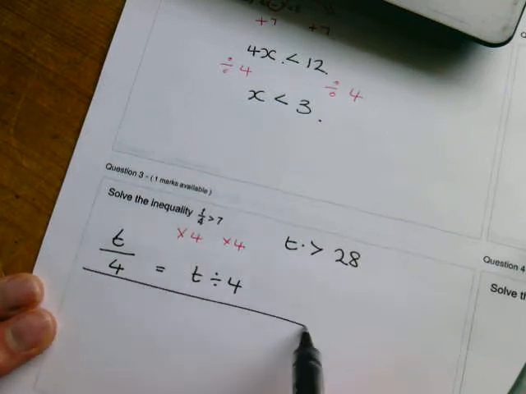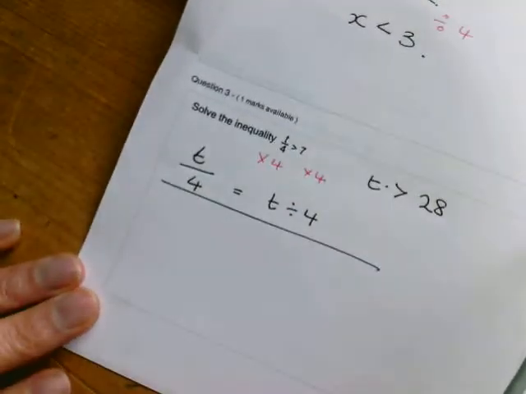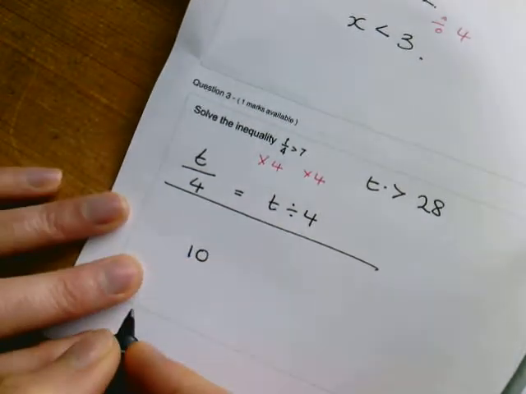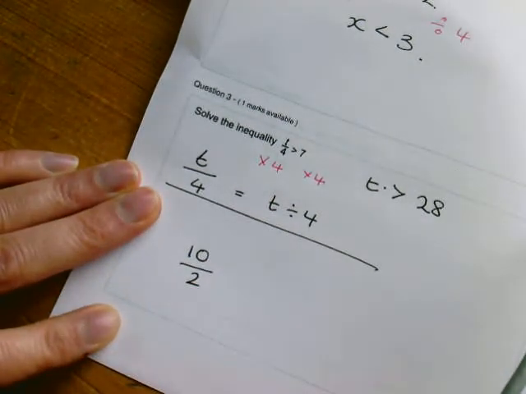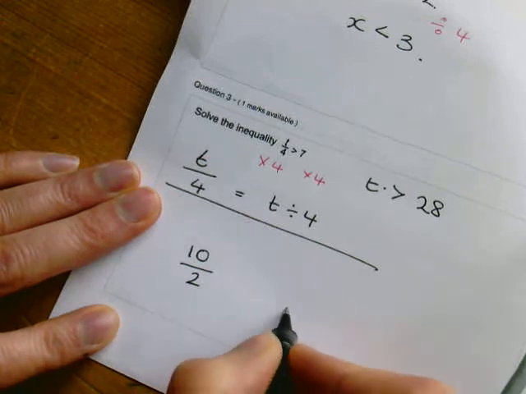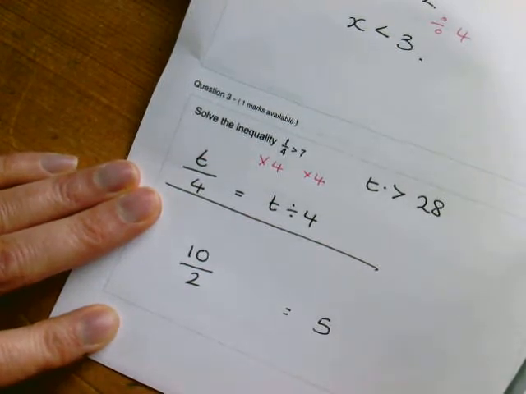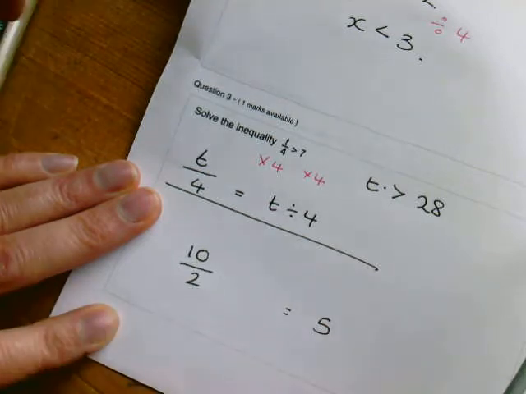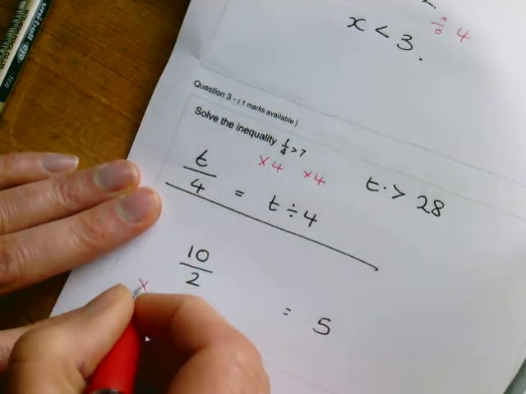I know a lot of you struggle with this idea that multiplying by 4 leaves you with just t. So let me show you with numbers. I'll just move my paper up a little bit. Hopefully that's quite visible for you all. If I say I had 10 divided by 2, we know that that's equal to 5.